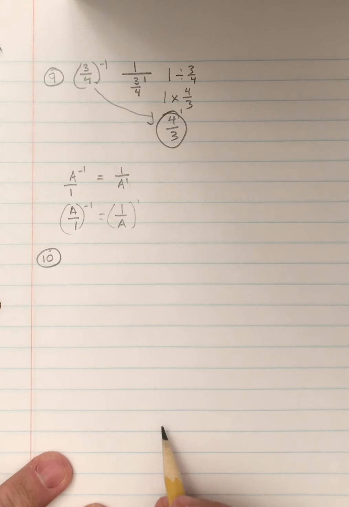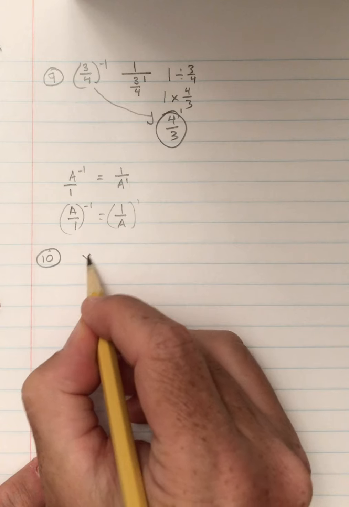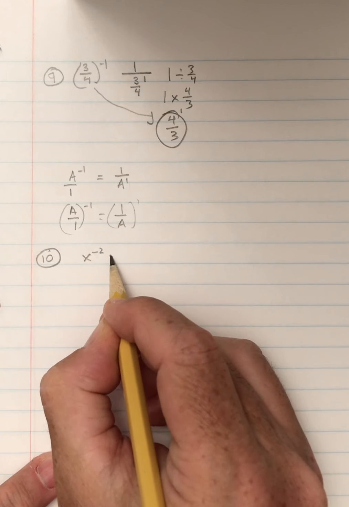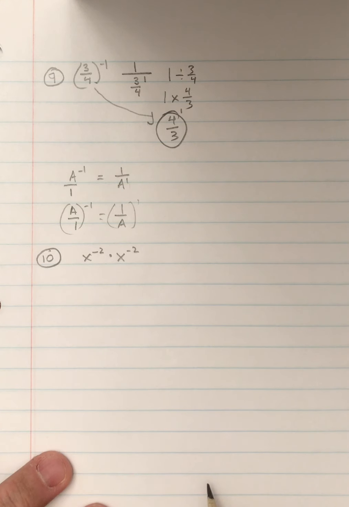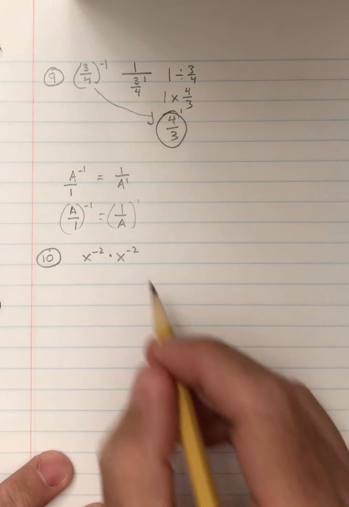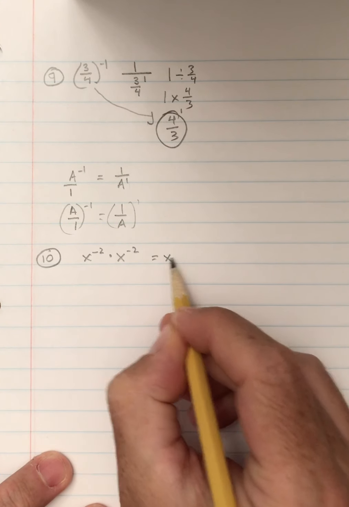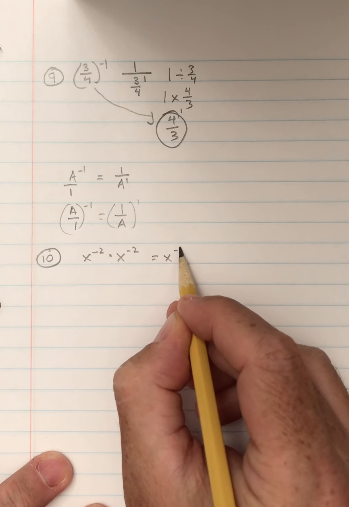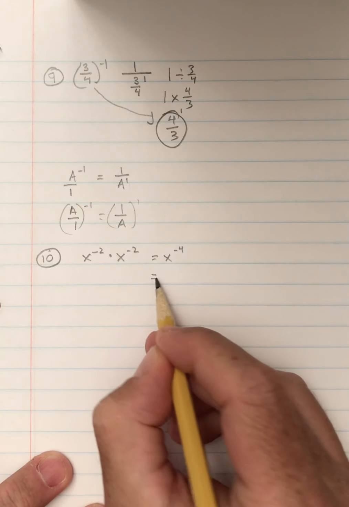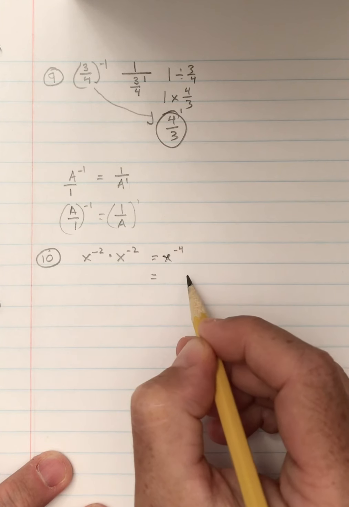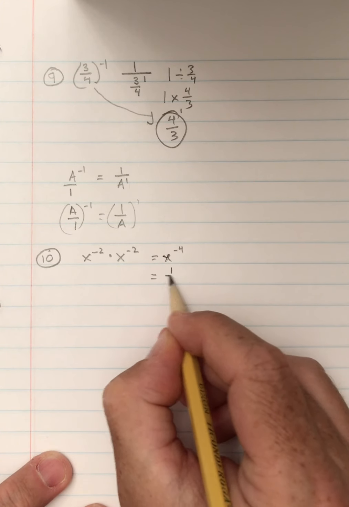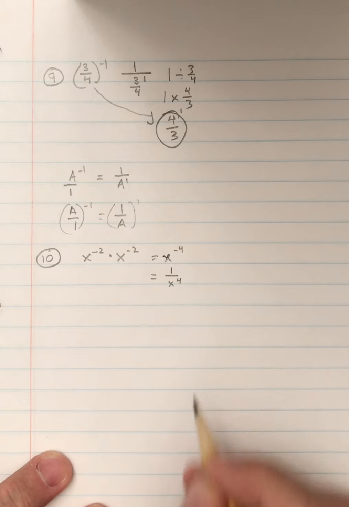All right, so I got 10. This is number 10. This is x to the negative 2 times x to the negative 2. Well, if you're going to use the product of powers rule, this thing is going to equal x to the negative 4th power, which simplified using the definition of negative exponents is 1 over x to the 4th.